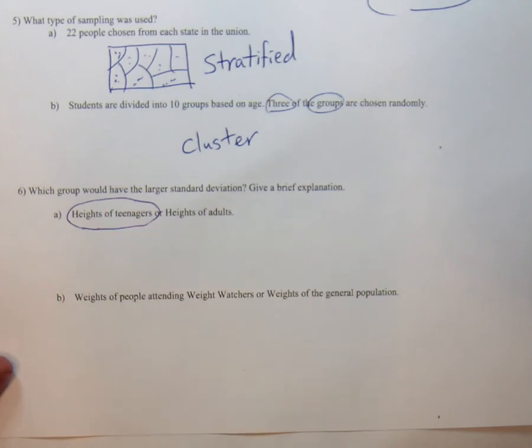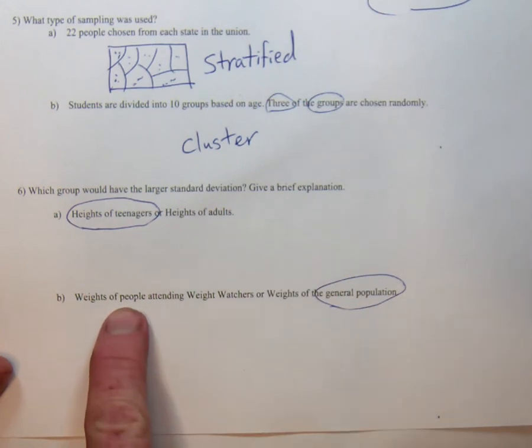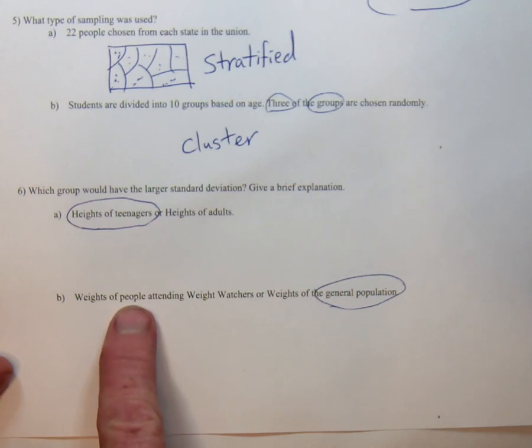What do you think about the next one? The weights of people going to Weight Watchers or the general population? Well, the general population is going to have more variation because this has people that are extremely skinny, some 80-pound person, and I didn't say adult. I should have said adult. I was thinking adult. Okay, assume that says adult.